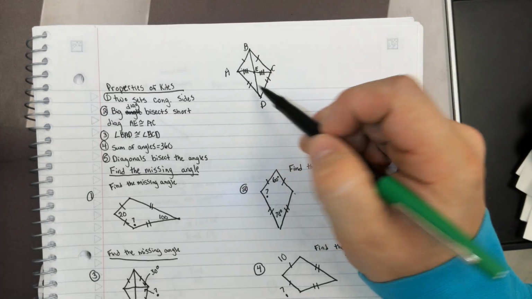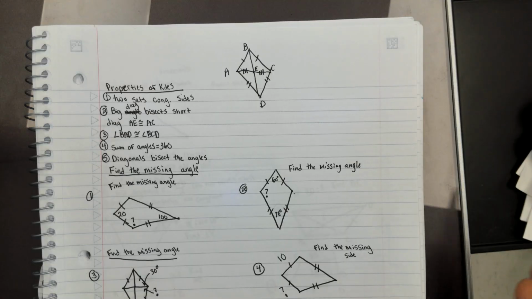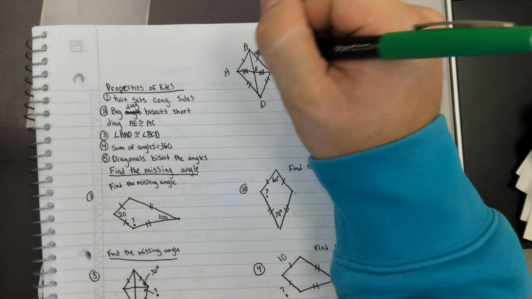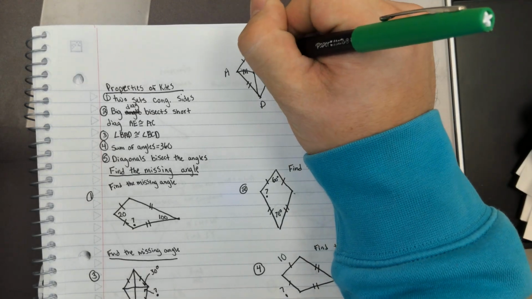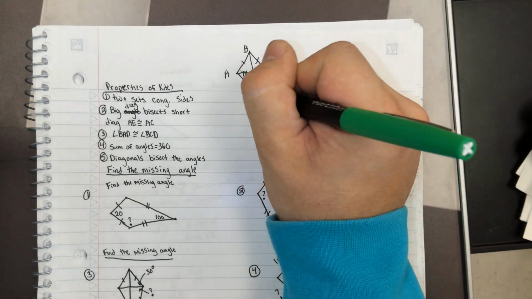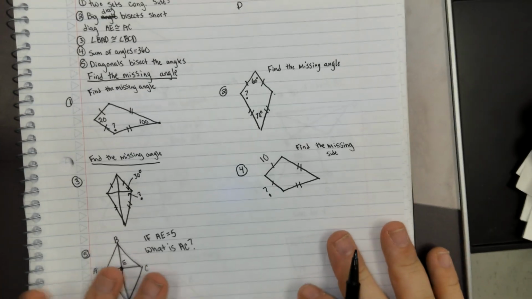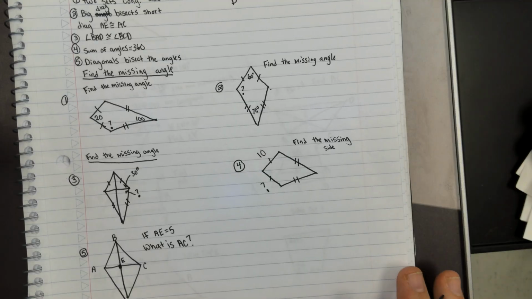And also, if we add up all the angles, it equals 360. Also, these diagonals bisect these angles. That means this little angle here is equal to this little angle here. This one's equal to this one. This one's equal to this one. And this one's equal to this one. So let's talk about how we use these properties to solve some problems.